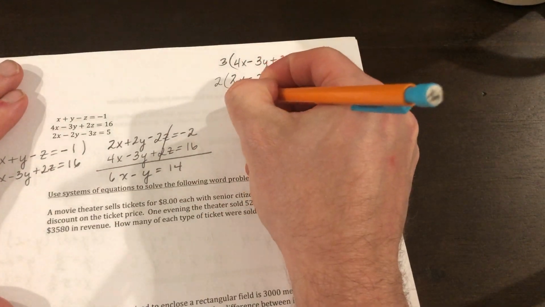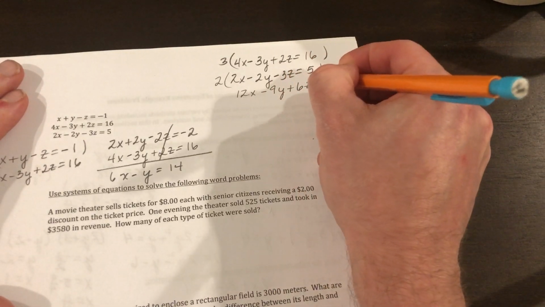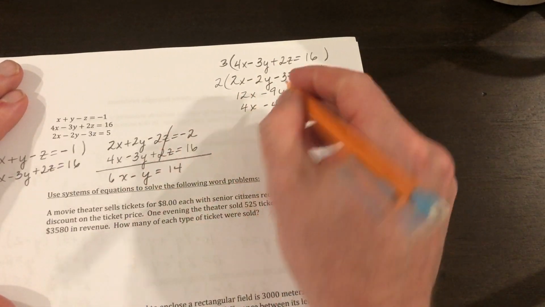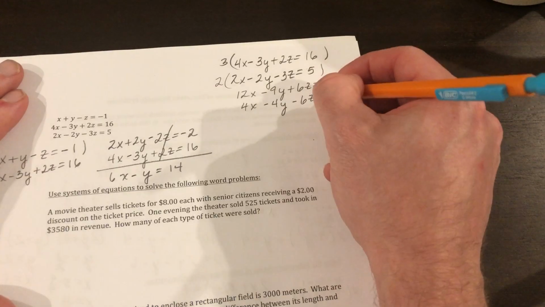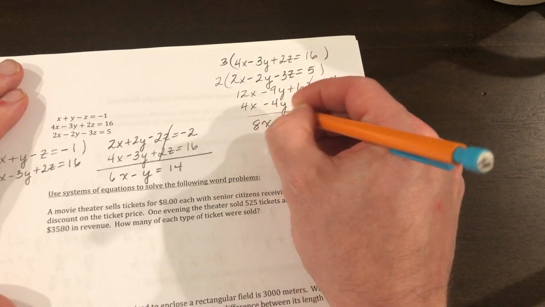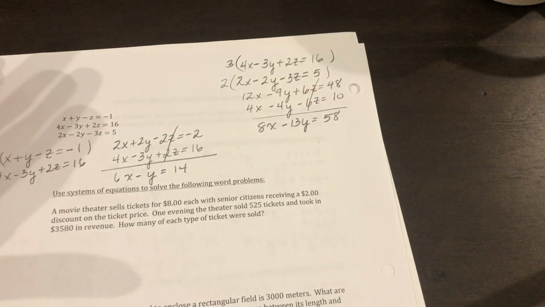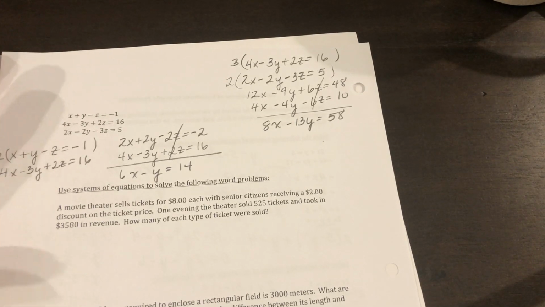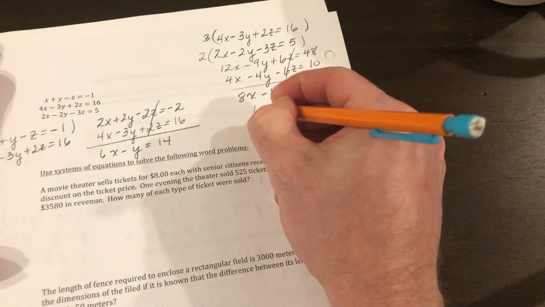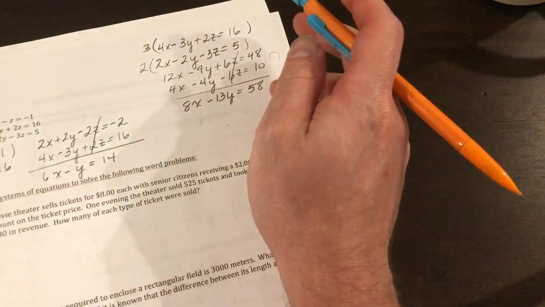So we get 12x minus 9y plus 6z is equal to 48. We get 4x minus 4y minus 6z is equal to 10. And our z's will cancel, so we're left with 8x minus 13y is equal to 58. Okay, now from there I have two equations, two unknowns, so I can eliminate once again. I'm just going to line it up right below this one for the sake of room.